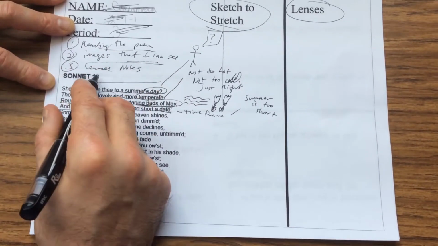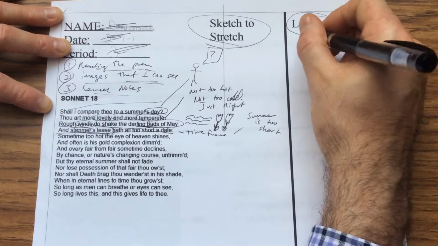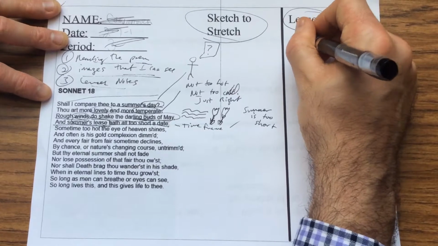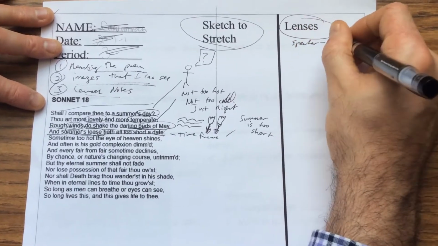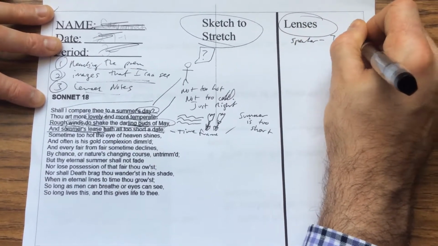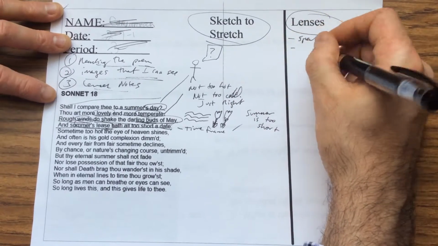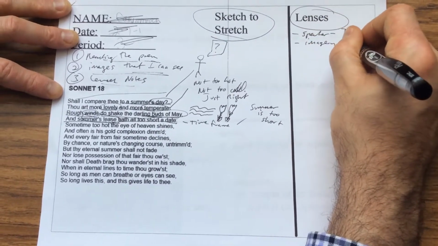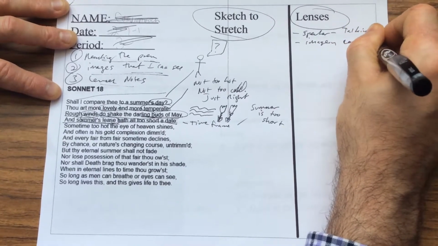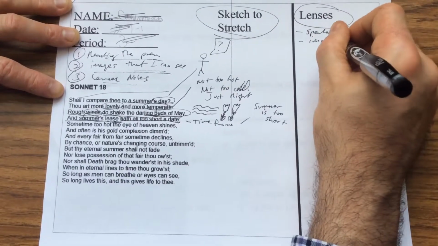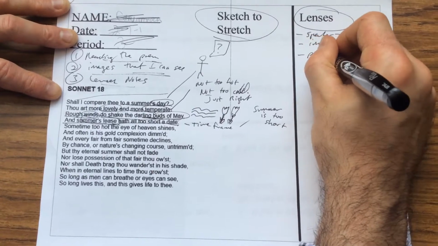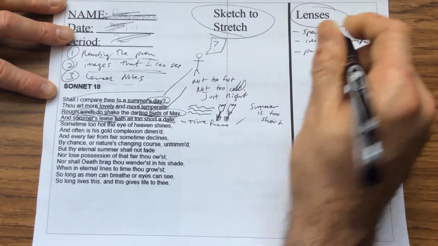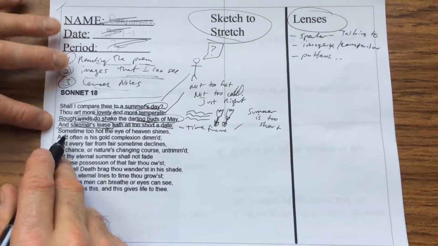So as I'm looking at the very first four lines of the poem, I read the poem. These are the images I can see. And then lenses, what I'm looking for when I do lenses, I'm looking for who's the speaker and who are they talking to. The second thing I'm looking for in lenses is what kind of imagery and comparisons are being made.